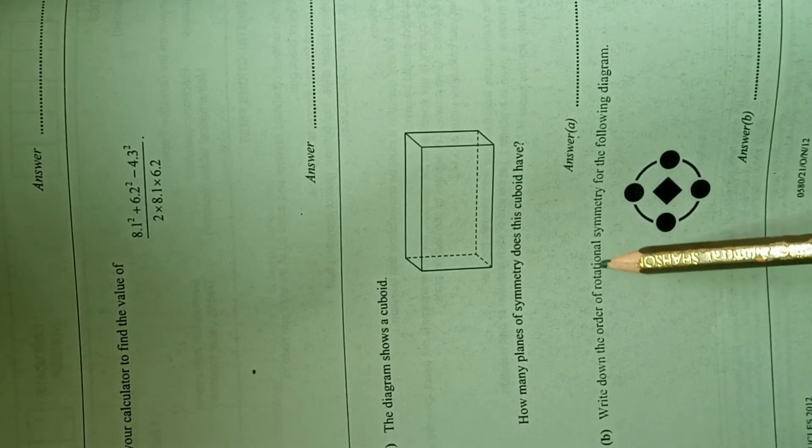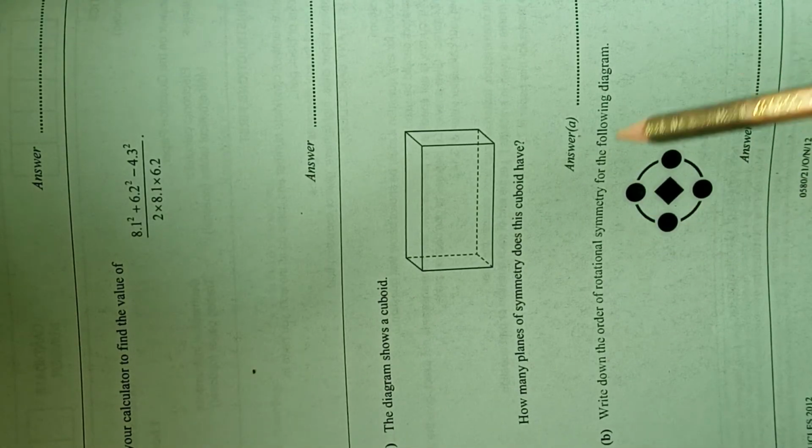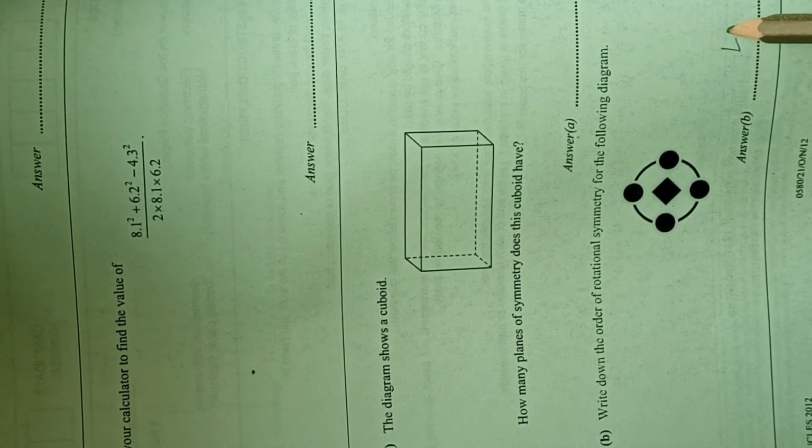Write down the order of rotation symmetry of the following shape. If you rotate this, it looks the same 4 times in a 360 rotation. So it has order 4.